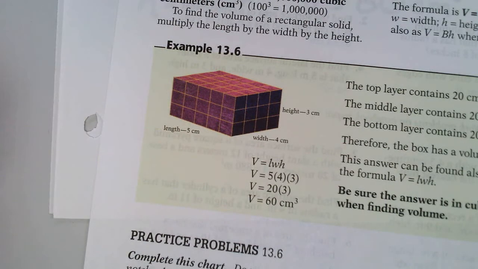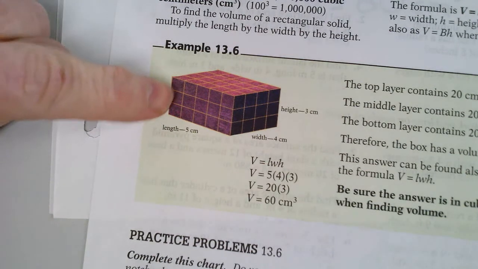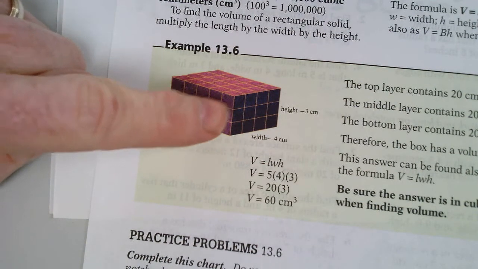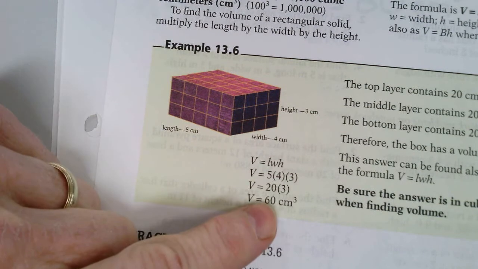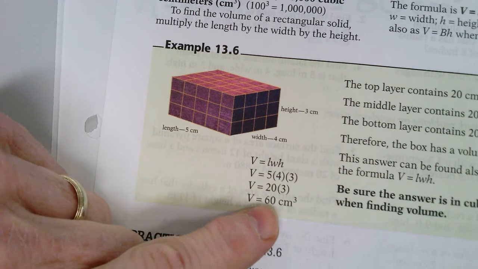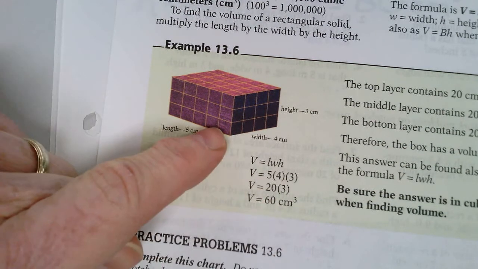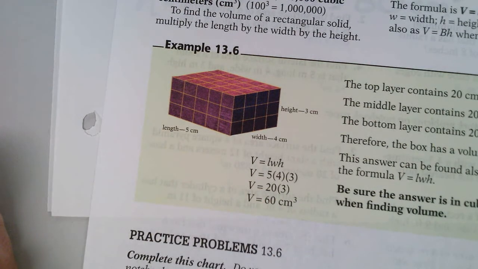And they broke it up into sections or cubes. So that's another way of looking at it, that if we counted up all these cubes here, we would come up with 60, which is what we got for an answer. That's another way to help you remember that it's cubic units or units cubed, because you think of how many little cubes are in there.